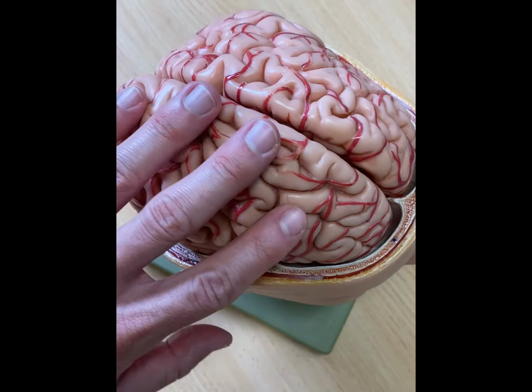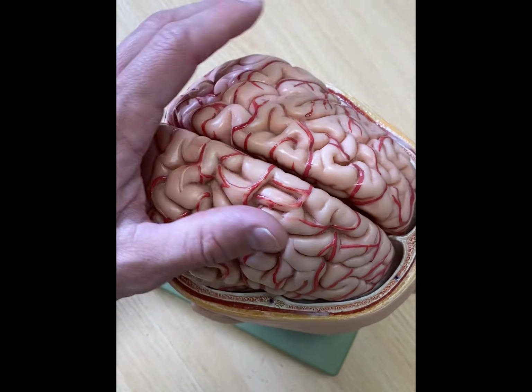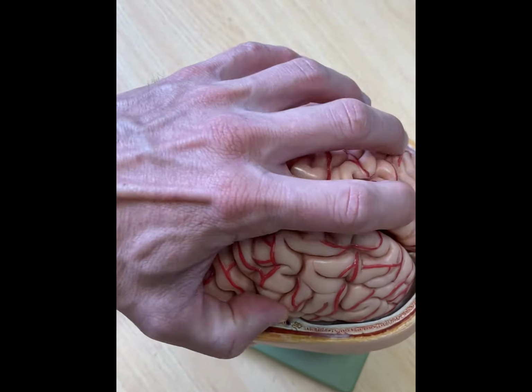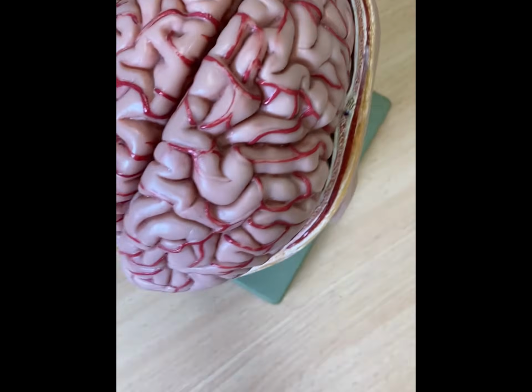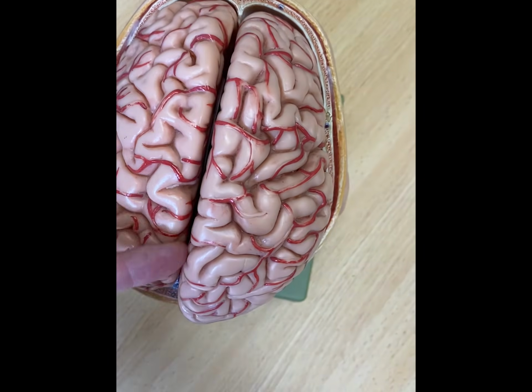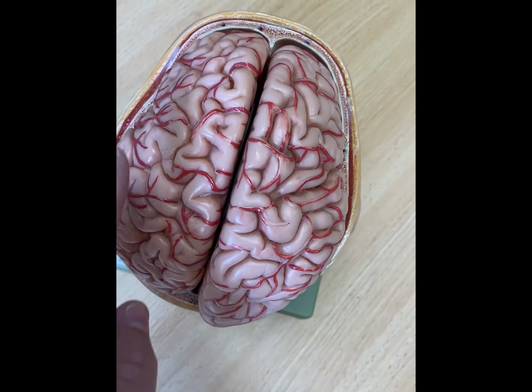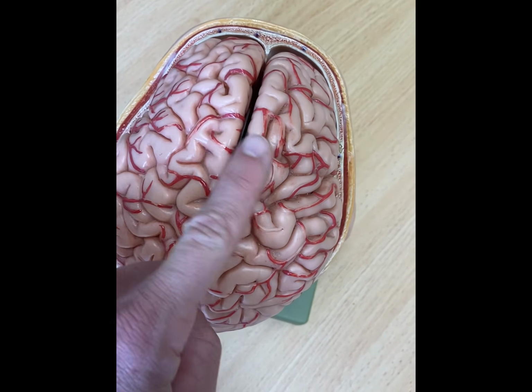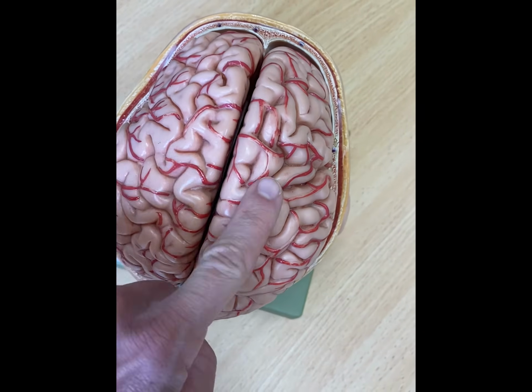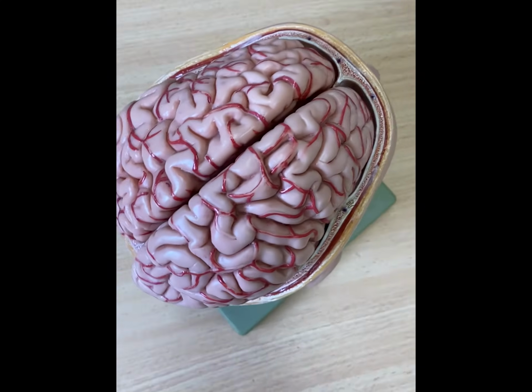And the soft mother, the pia mater, is actually this soft, tissue paper-like substance that's attached to the brain itself. You can see the two hemispheres, and you can see that there's a fissure separating the two hemispheres. This is important because information coming to the left hemisphere needs to go to the right and vice versa. This is super important. I'll tell you the importance of that shortly.